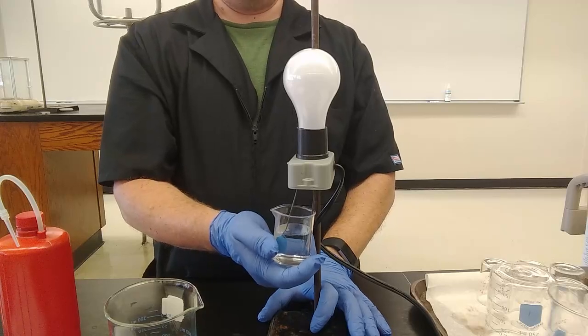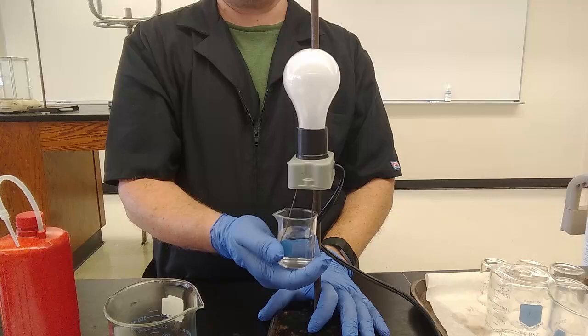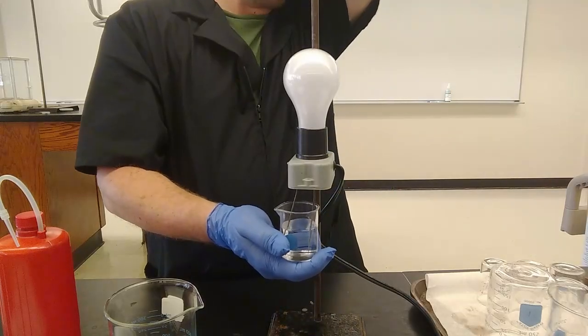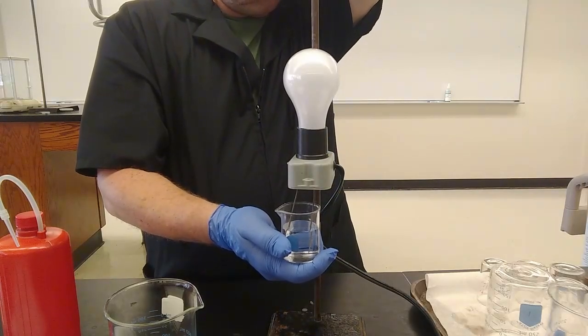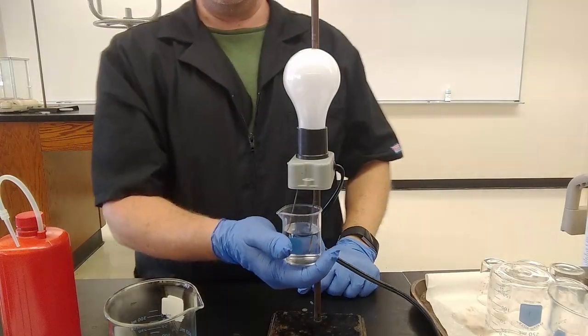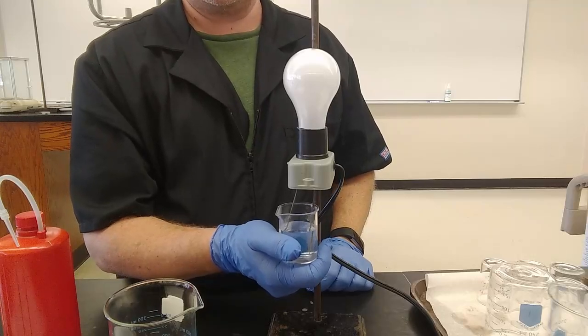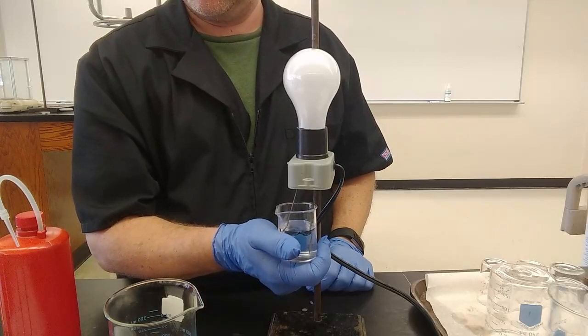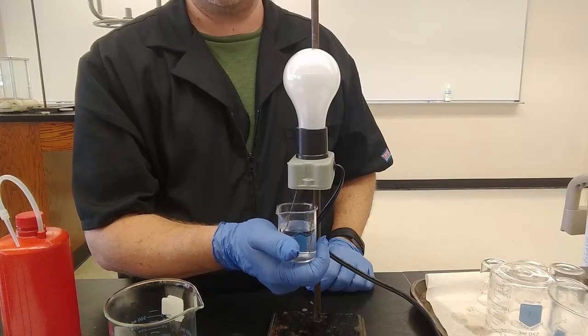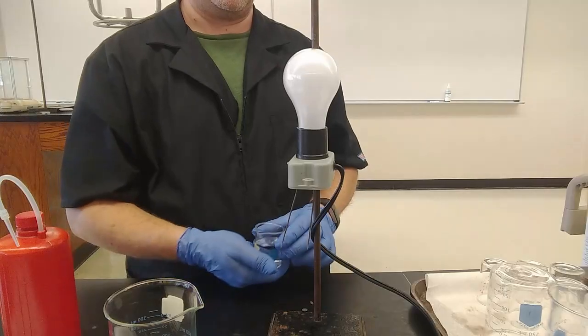So now it's up to you to go back and coordinate this with your lecture information and determine, is water an ionic compound or a molecule? Is it an acid, a base, a salt, or none of the above? What did you observe? Well, that we certainly can agree is no light. And therefore, what is your conclusion about deionized water?